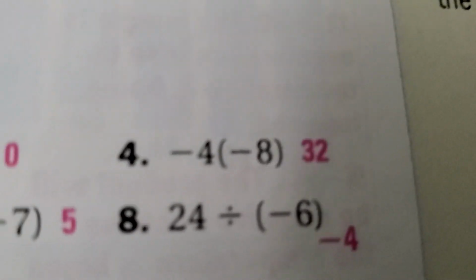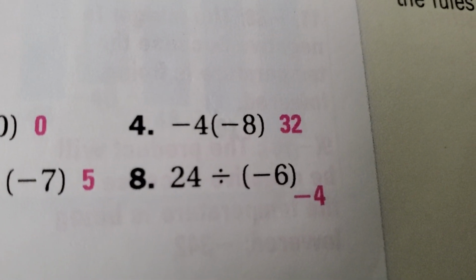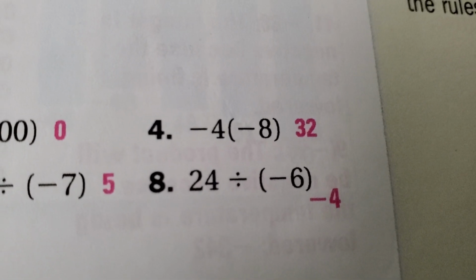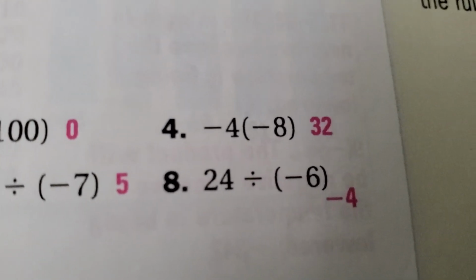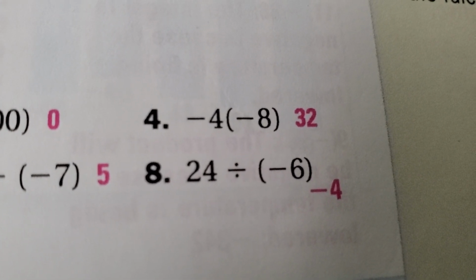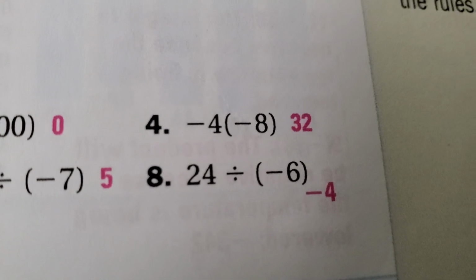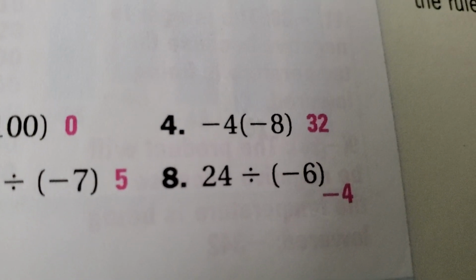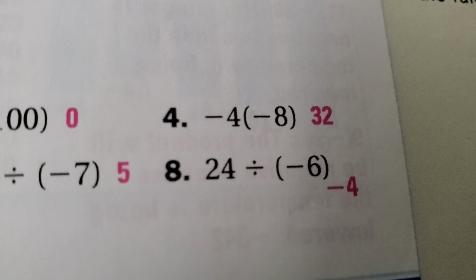And the last one, 24 divided by negative 6. Mathematically, I'm just going to look at 24 divided by 6. 24 divided by 6 is 4. Positive divided by a negative. The signs are different. My answer is going to be negative. Put a negative in front of that 4. That's about all there is to it. I can't really make it trickier than that.